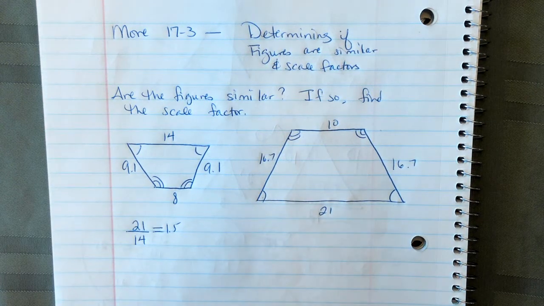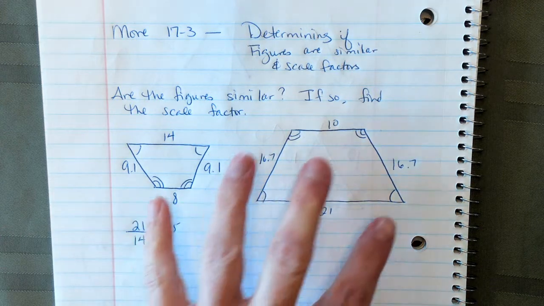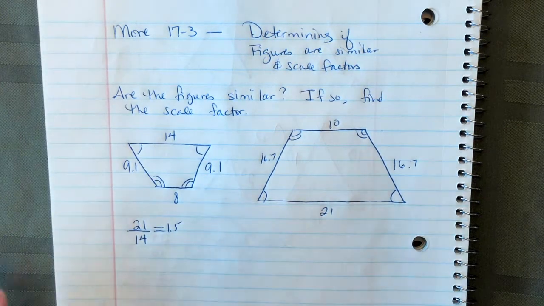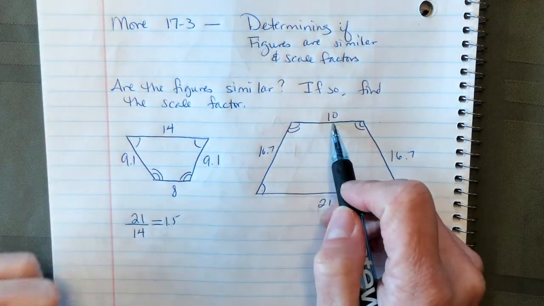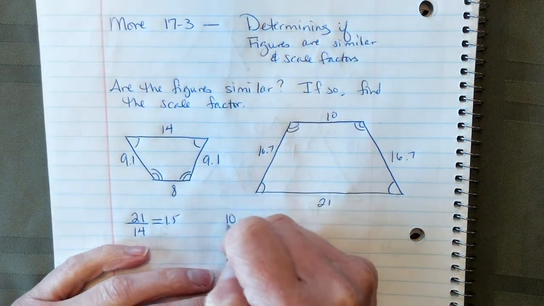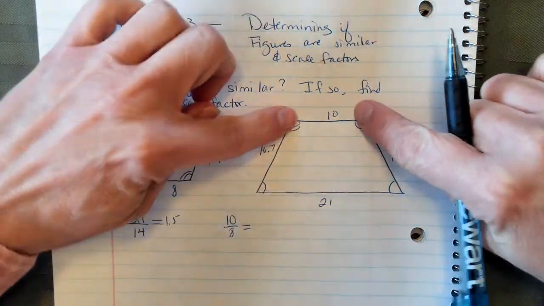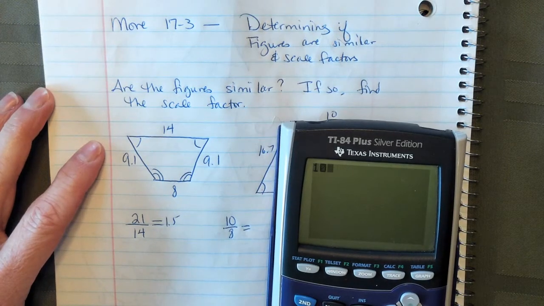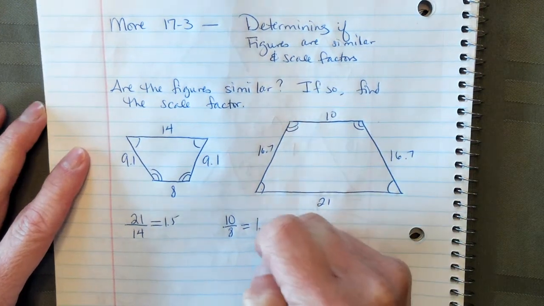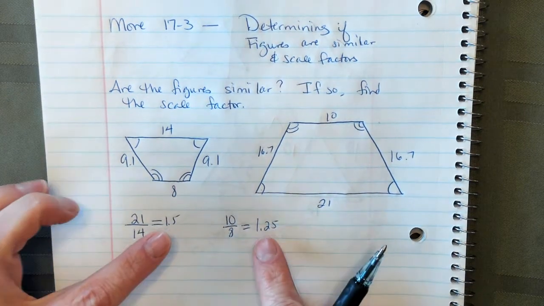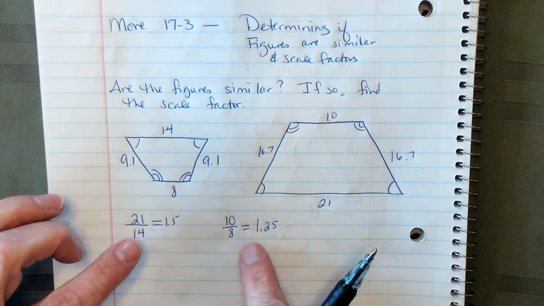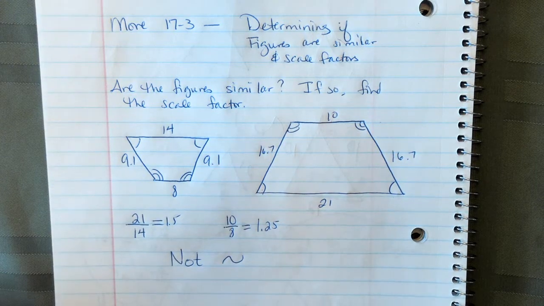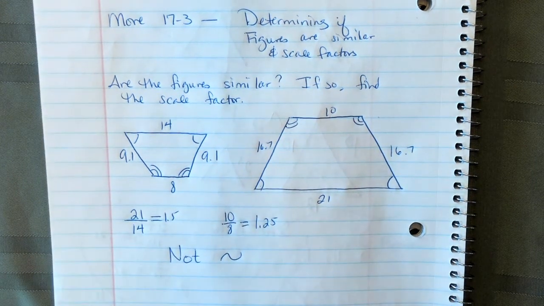So that means that if these two figures are going to be similar, then when we create these fractions, these ratios, they have to be what we call proportional. They all have to equal 1.5. So let's try the other piece right here. Let's take the 10 over the 8. And we know that the 10 and the 8 correspond because they've got the double loops and they're the shorter of the sides. Well, that's 1.25. These are not proportional because they are not giving you equal values from the two fractions. So we would say that these are not similar figures. So I can't find the scale factor.